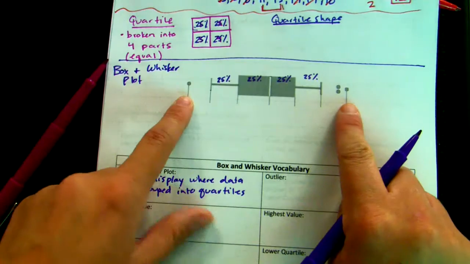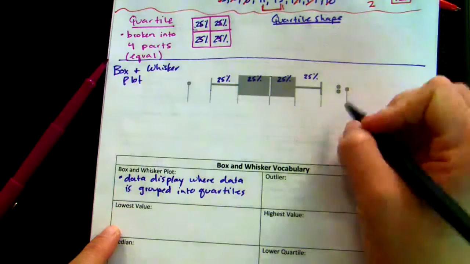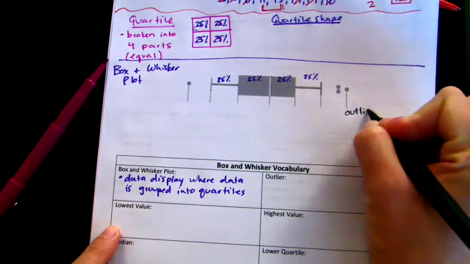Well, what about these dots on the end here? These dots on the end are what we call outliers. So these dots here are outliers.